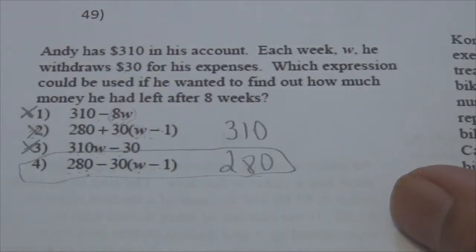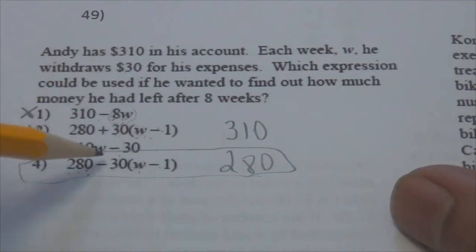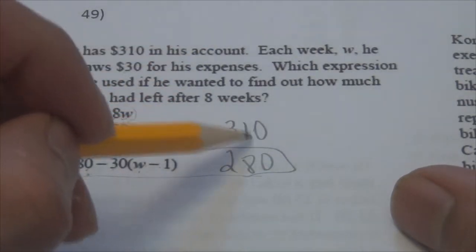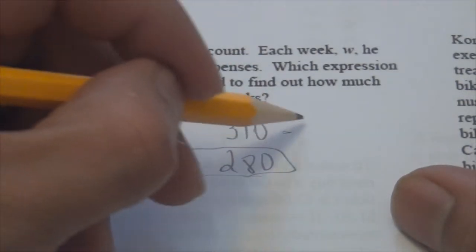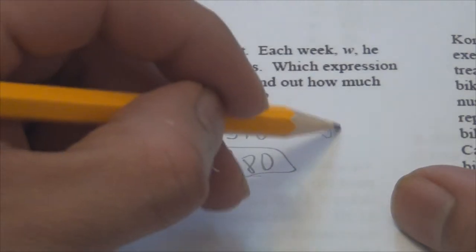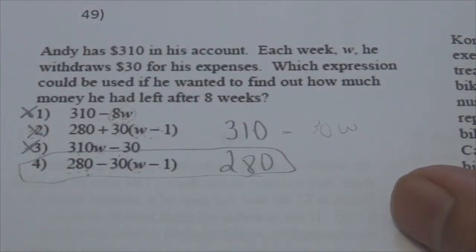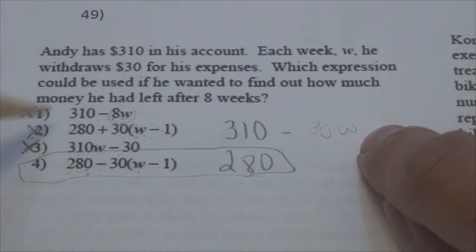Now, you might be confused. You might say, yeah, but it says that he had $310. Don't I have to start with $310 and then subtract the $30 that he withdraws per week? Yes, you could do that. But unfortunately, you have to go with what the choices tell you. You understand? All right, good then. Let's move on.